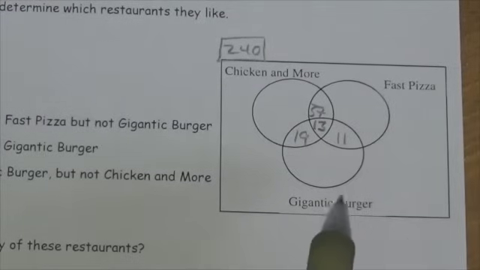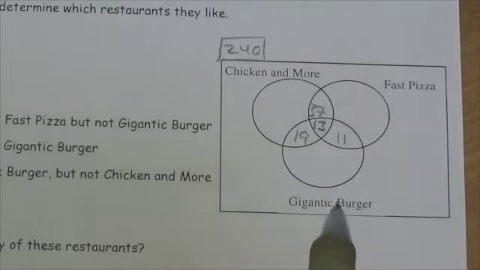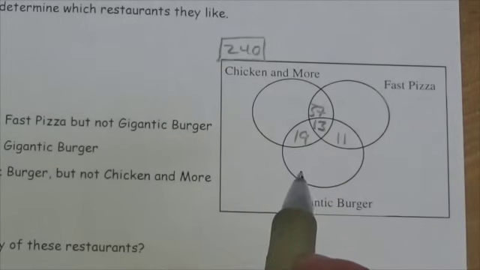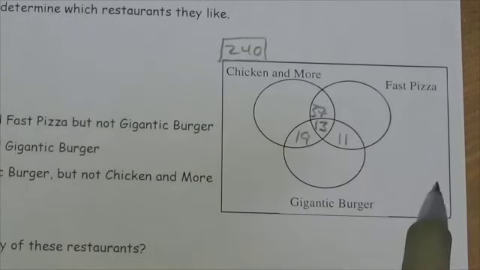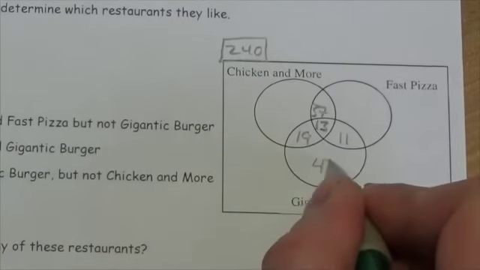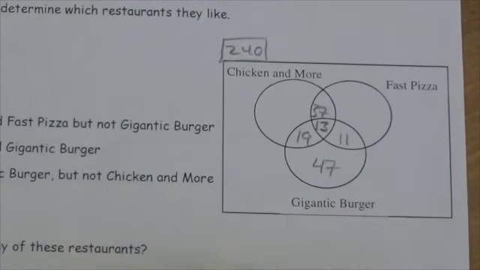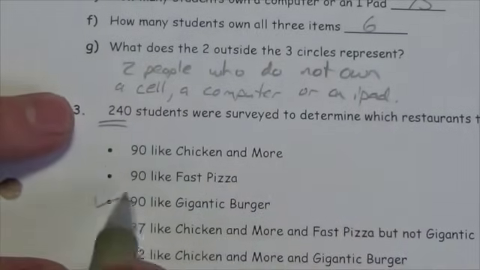90 like gigantic burger, which means in gigantic burger, there should be 90 in this set right here. So of the 4 subsets here, I've already got 3 taken care of. There's 19 here, there's 13 here, and there's 11 here. So if I take 90 and subtract those pieces, I get 47 that like just gigantic burger. So that's this right here.